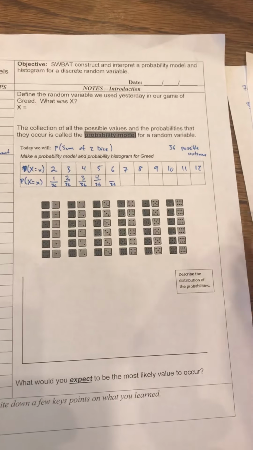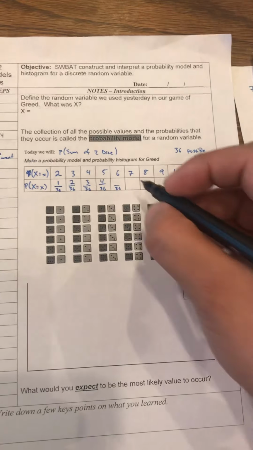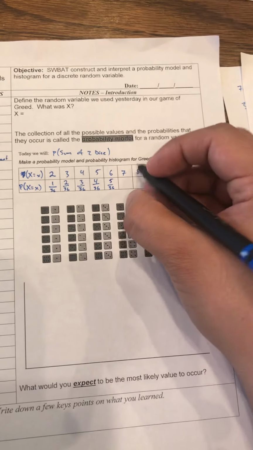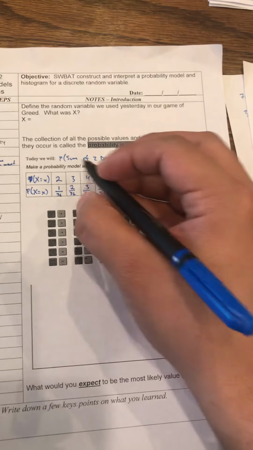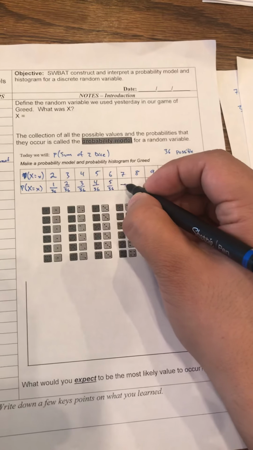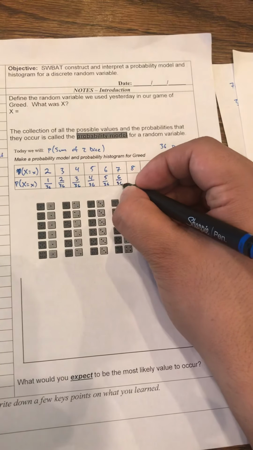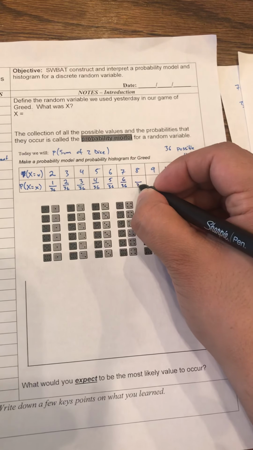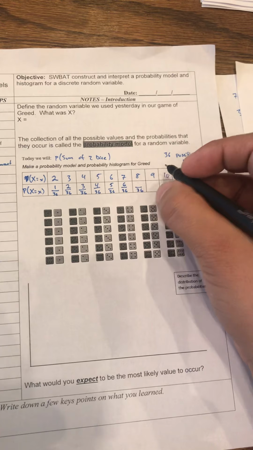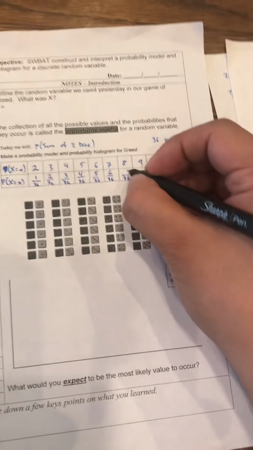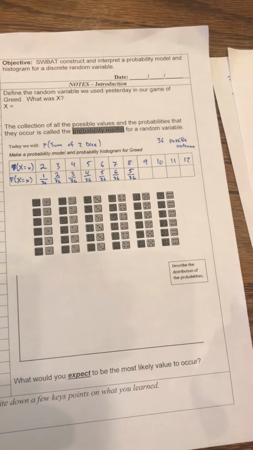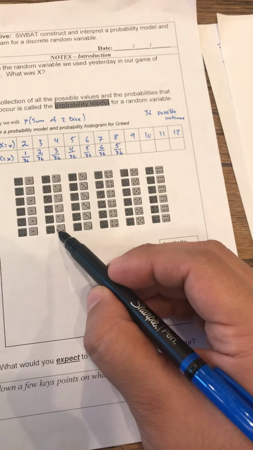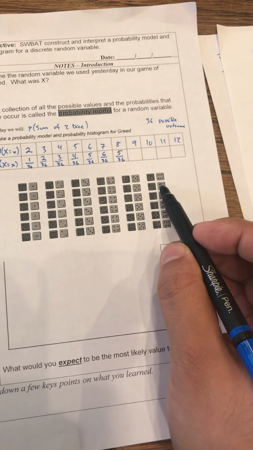Alright. Just so I can have enough memory for all the videos, let's continue, right? 6 possible outcomes. It's a 5 out of 36. Probability of the sum of 2 dice equaling 7 would be 6 out of 36. Probability of the sum of 2 dice equaling 8 should be 5 out of 36, right? So 8 would be right here. 1, 2, 3, 4, and 5.